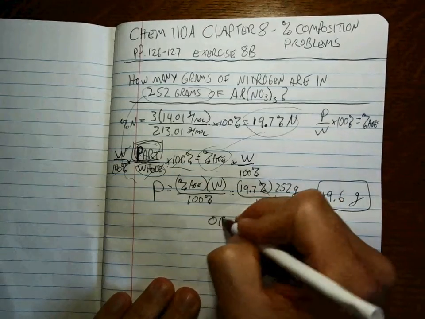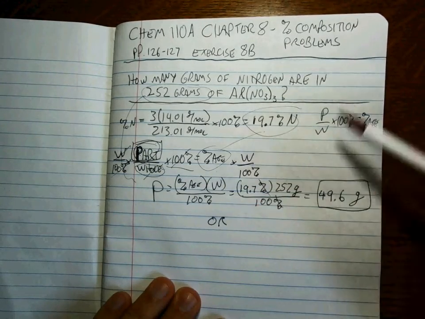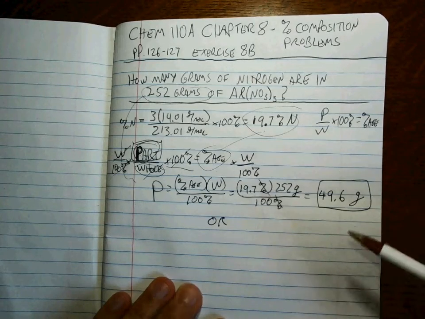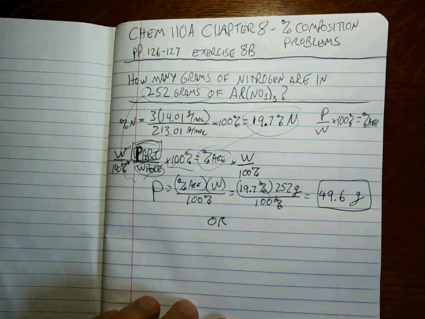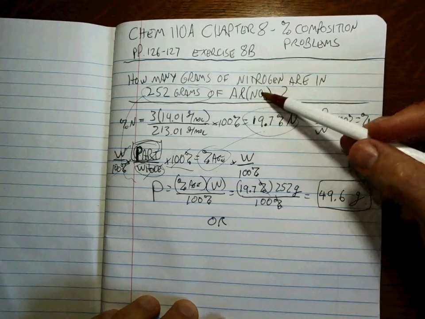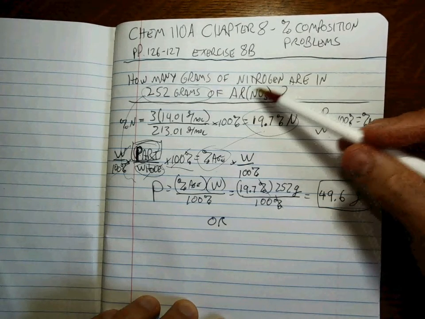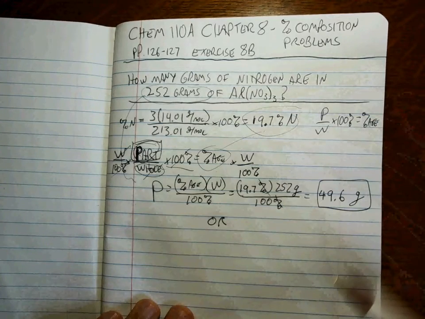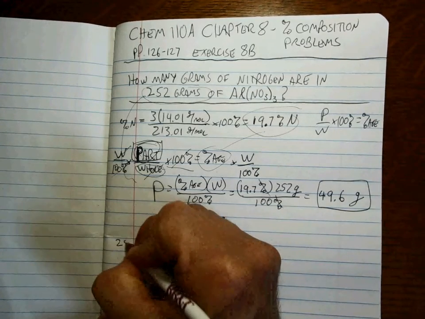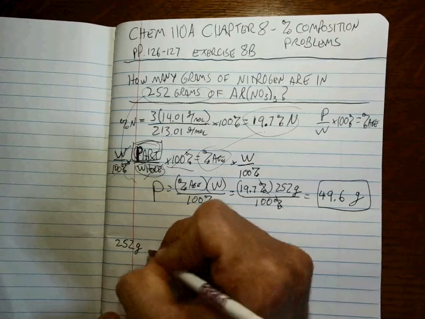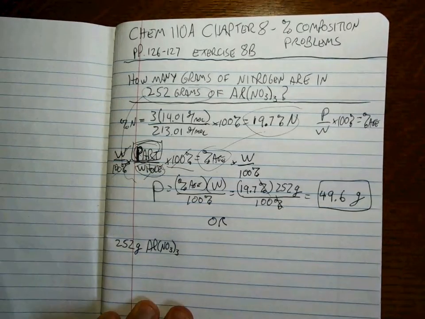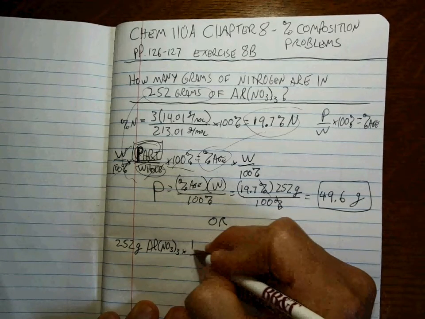Okay, but what if you didn't want to go through this percent calculation twice? You can also do it by thinking of this as 1 mole and looking at the mole-to-mole ratio of the atoms to the molecule. Let me show you what I mean. 252 grams aluminum nitrate, convert to moles.